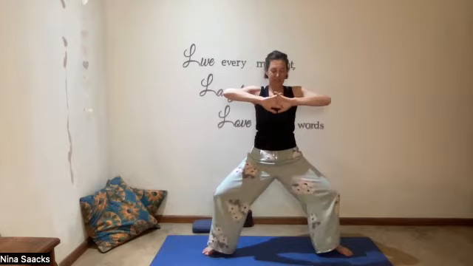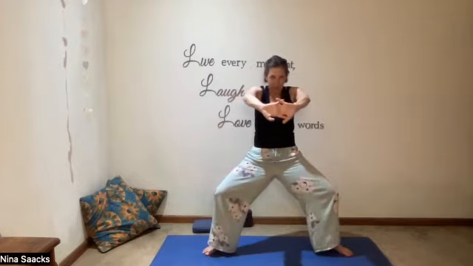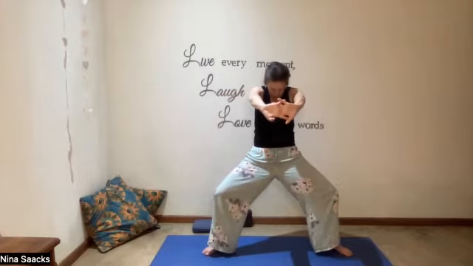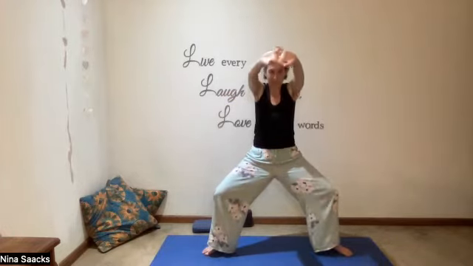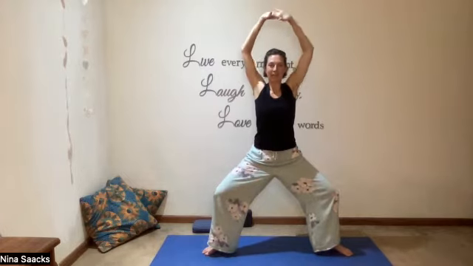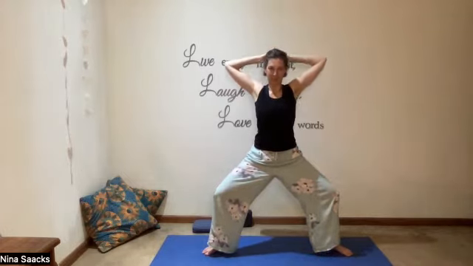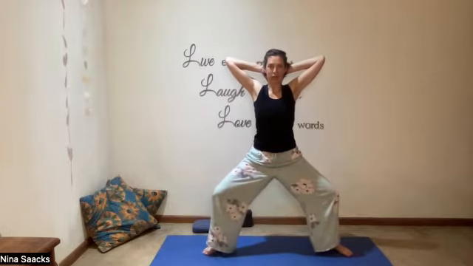Inhale as the hands come to your heart center. Exhale, round your spine as you extend your arms forward, chin into the throat. Inhale as you lift the sternum, open up now. Exhaling, bending the elbows, slipping the hands behind you. Inhale, draw the elbows back even more.